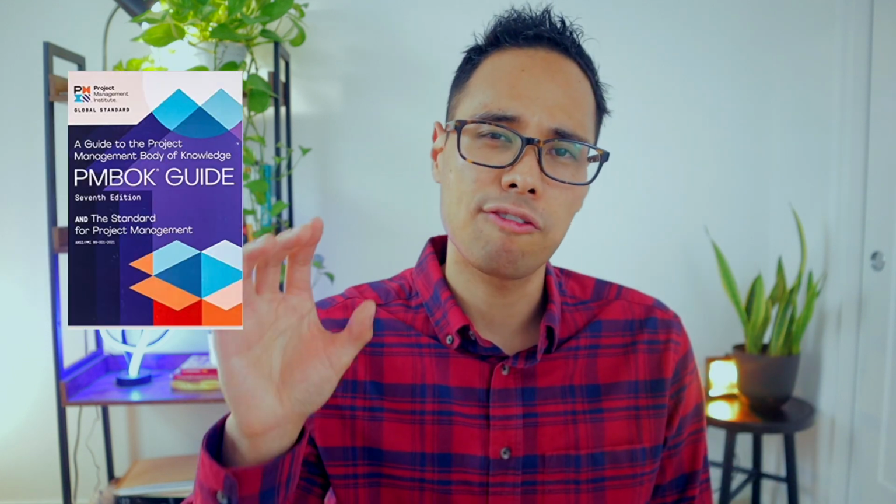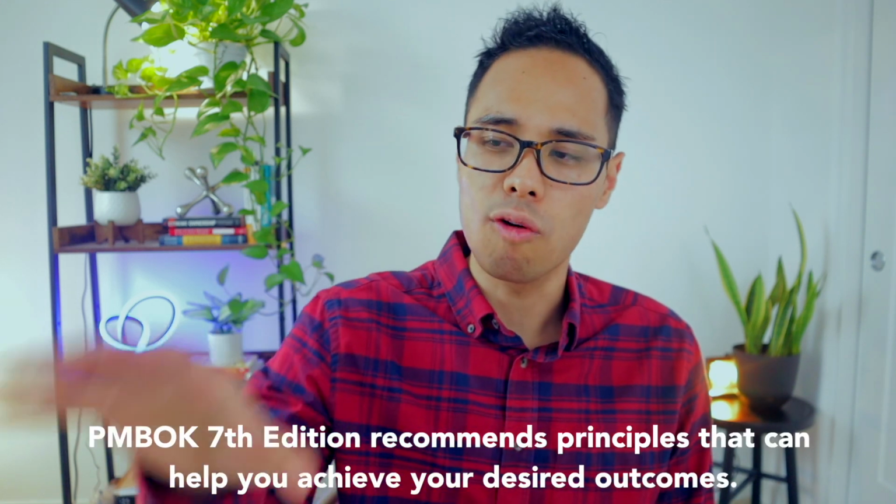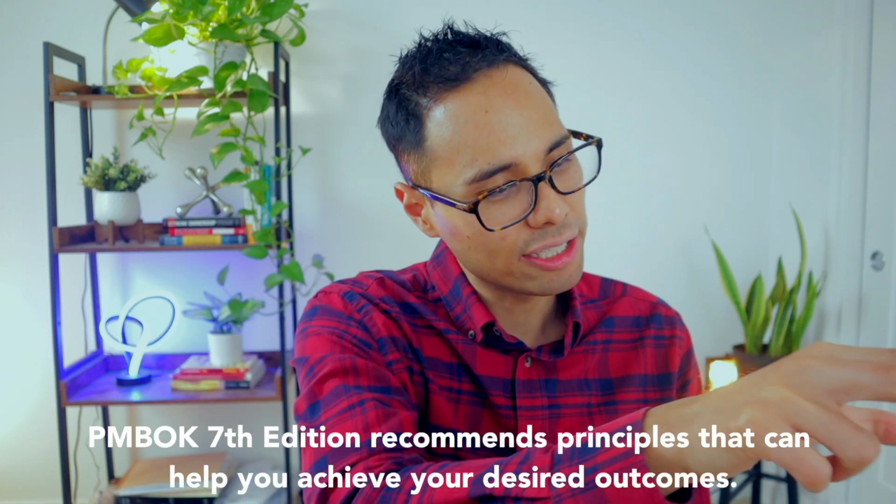Now, however, the PMBOK Guide 7th edition has evolved to reflect how value and outcomes are delivered, and it bases this approach on what's called guiding principles to achieve those results. In other words, the 7th edition no longer dictates to you what step-by-step process must be followed, what tools must be used, and in what sequence. Instead, it recommends overarching principles that can help you achieve your desired outcomes regardless of what industry and what role you're in. It's meant to be completely universal and applicable across the entire spectrum for managing projects.